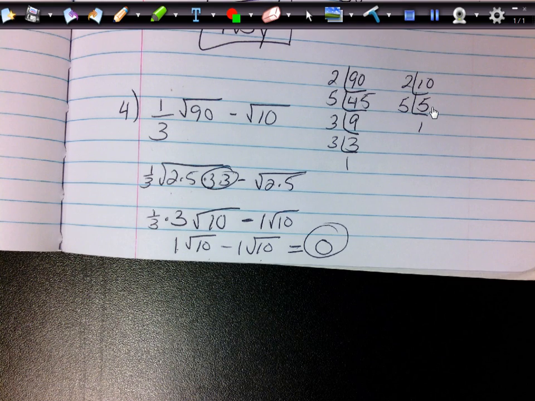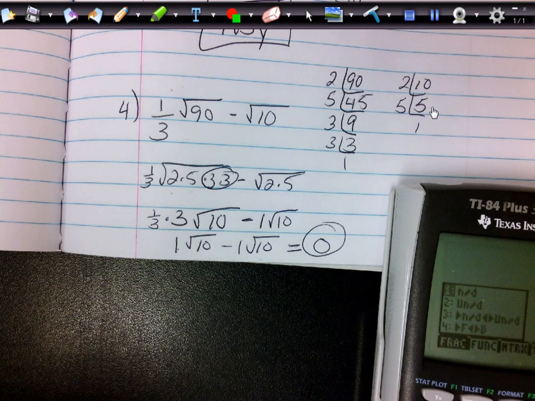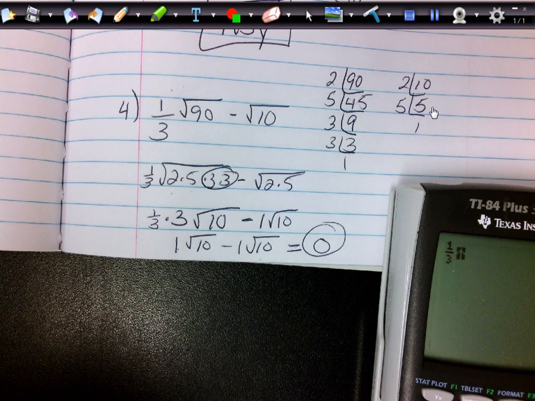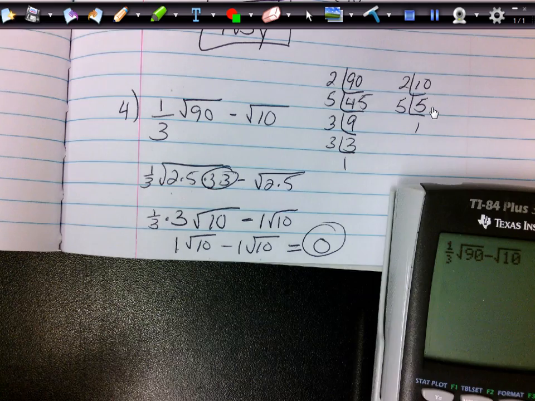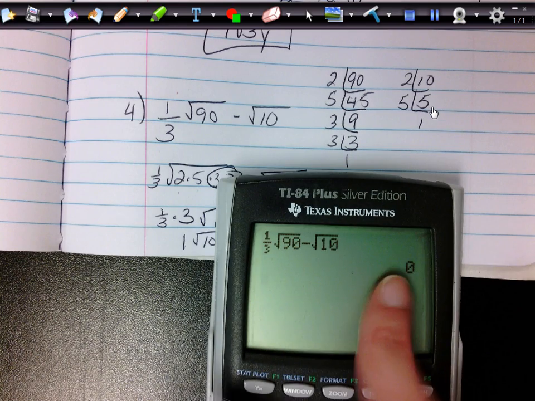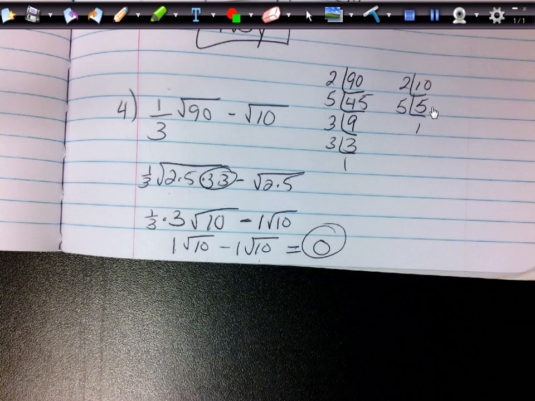And again, I could have checked this in my calculator. I could have said alpha y equals 1/3 square root of 90, arrow out of my square root, minus the square root of 10, and it gives me 0. Sorry, move that over so you can see it. So when I put that in, it does give me 0, so I can check it and make sure, just in my calculator.